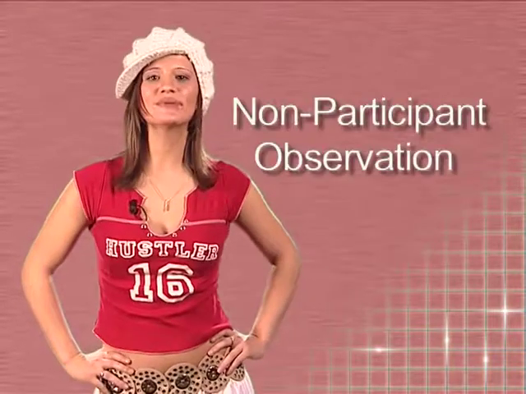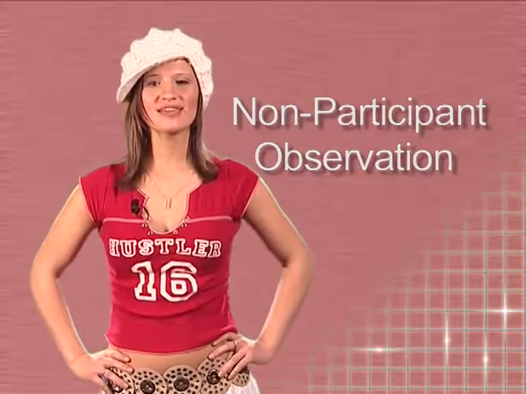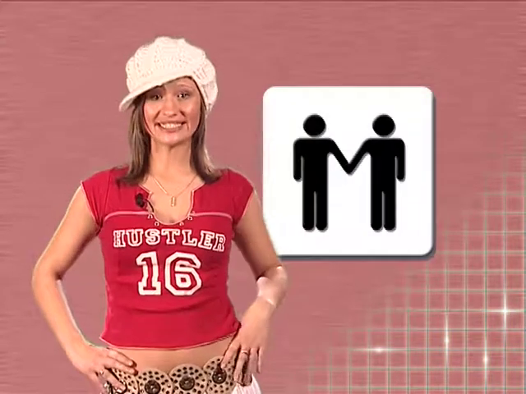Next, we have non-participant observations. Here, the researcher is merely an observer of the group and does not take part in any of their activities. An example of this is Humphrey. He conducted a non-participant observation study on the tea room trade, i.e., he observed the behaviour of gay men who frequented toilets for sex.